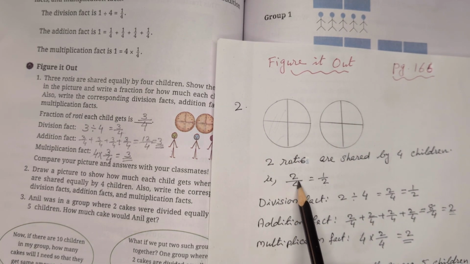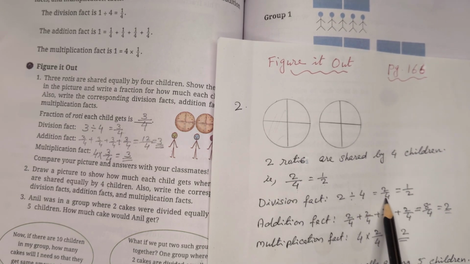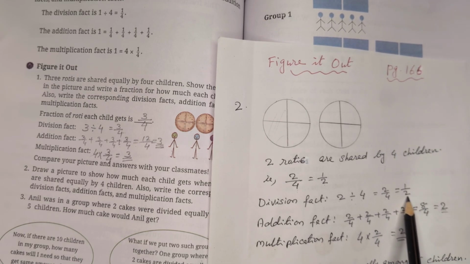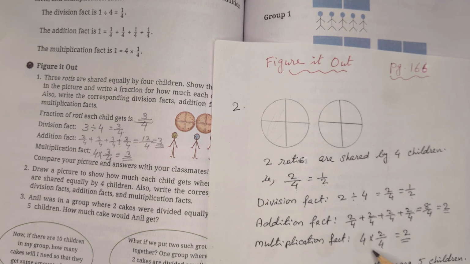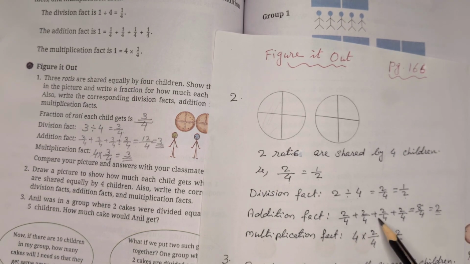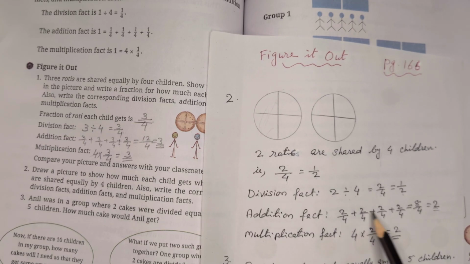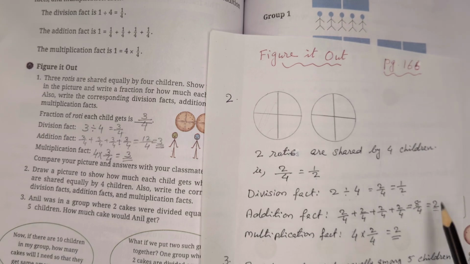Division fact. The fraction in division form. 2 divided by 4, which is equal to 2 by 4. If we are simplifying, we will get 1 by 2. So each child is getting 1 by 2. Then addition fact. That means this 2 by 4 for each one. 4 children are there. It will come 8 by 4. If you are adding all the numerators, it will come 8. 8 by 4 is equal to 2, again 2 rotis.